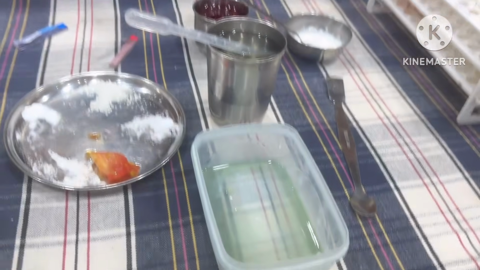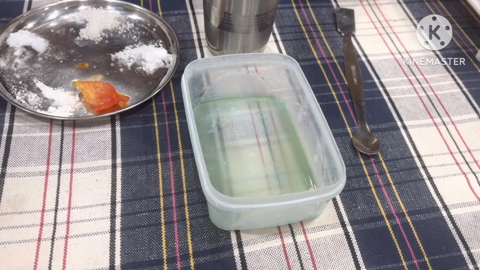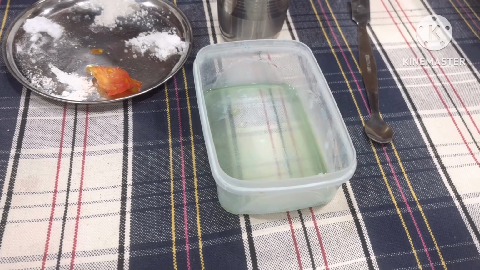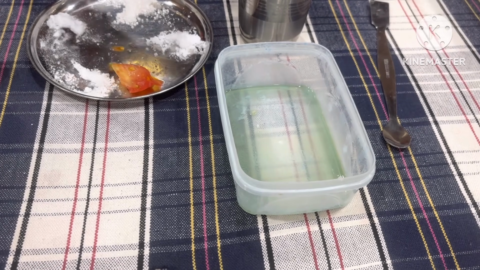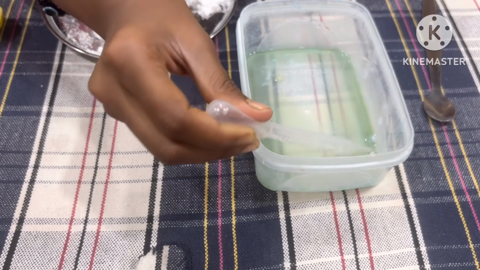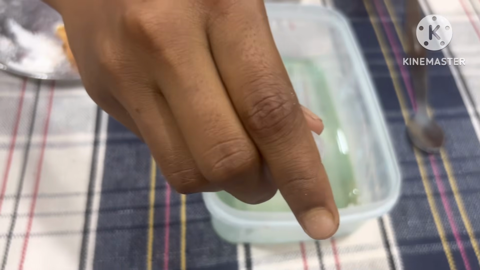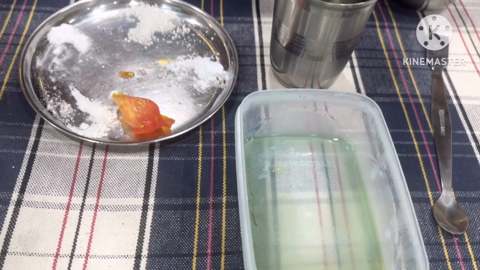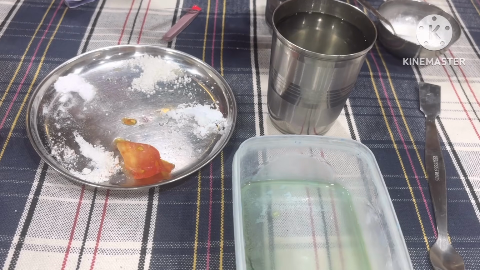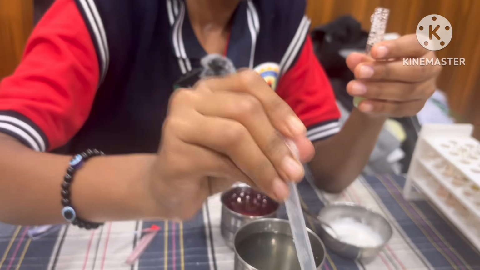Now we take the soap solution. With the help of rose extract, we identify whether the soap solution is acid or base. You can see it. Okay. Now take one test tube, add a little amount of soap solution. This is the soap solution. Take a little amount, no need of more.